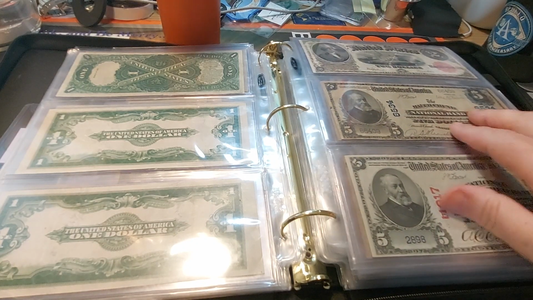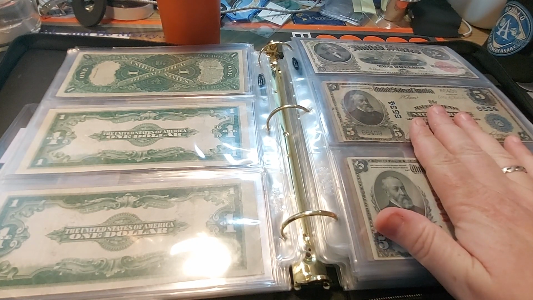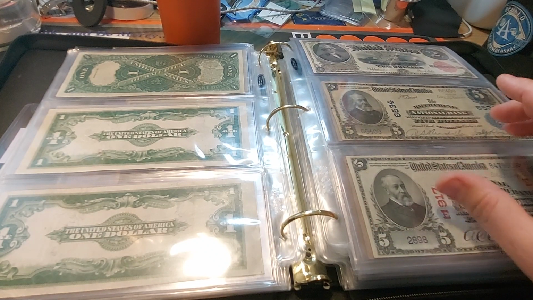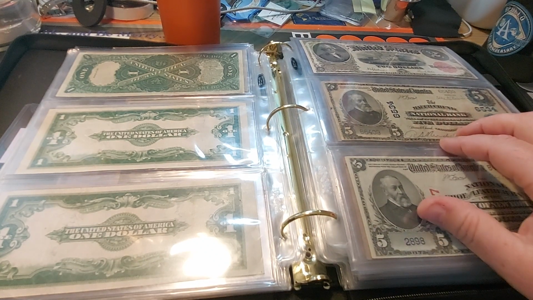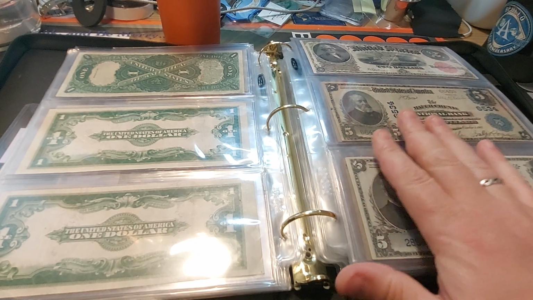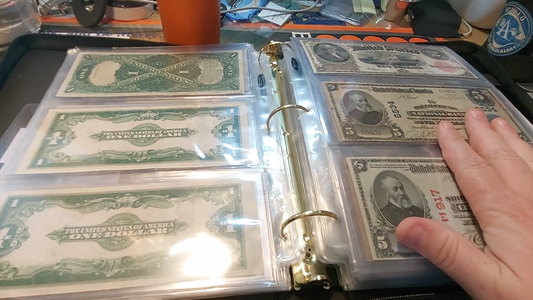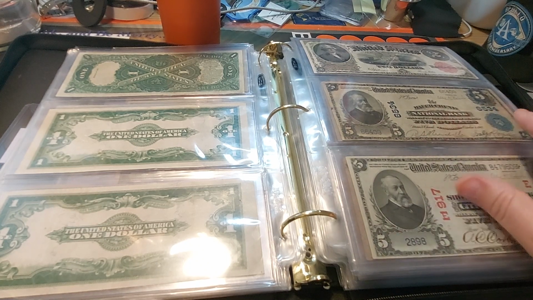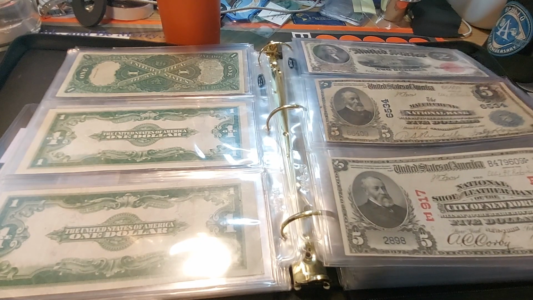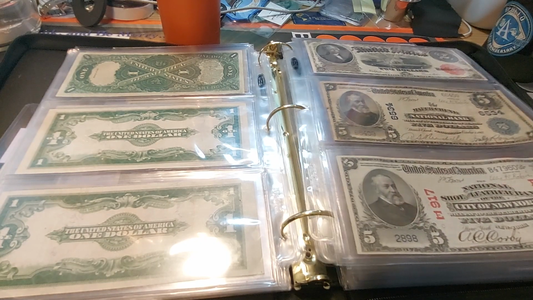Then you go into the national bank, or the national currency. These were backed by the U.S. and promissory notes for specific banks. You would take this to that bank to get your money. You couldn't take it to another bank, literally.